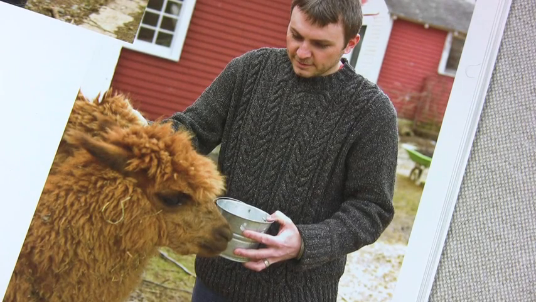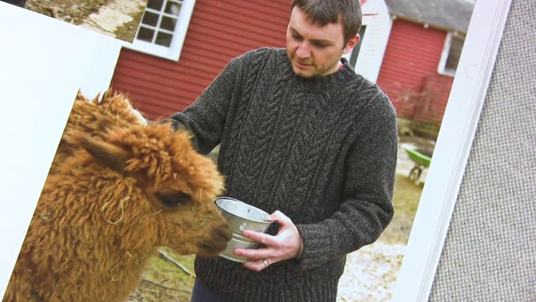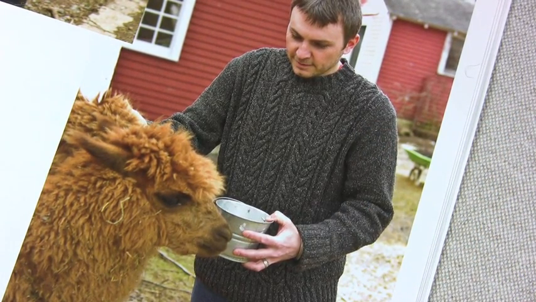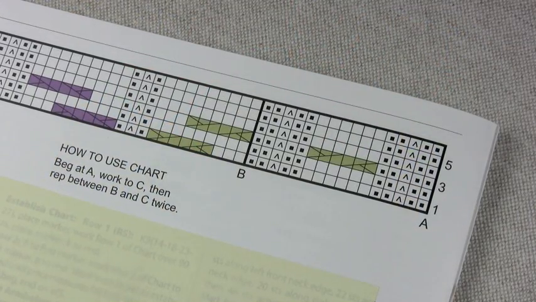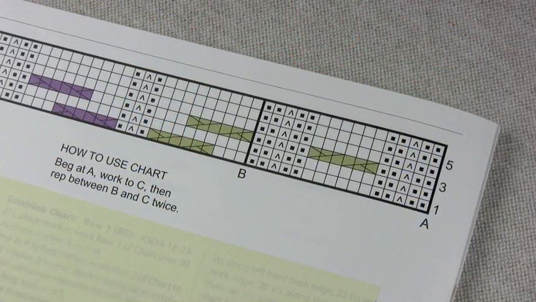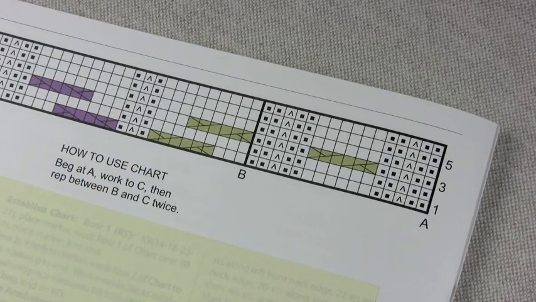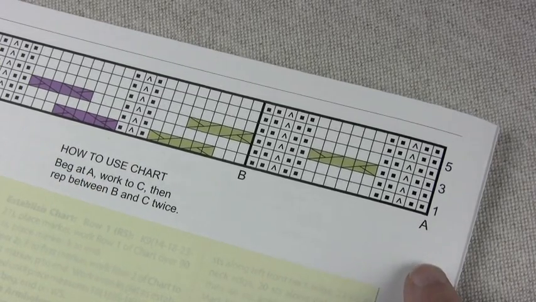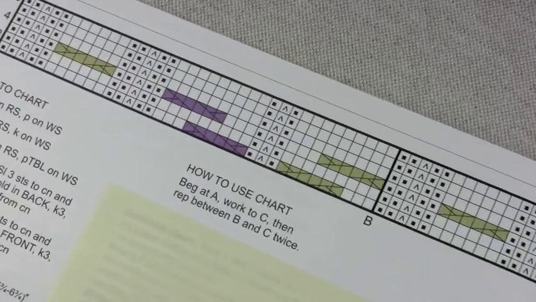Today we're going to look at the Arto chart. It's a simple cable, but it's a great introduction for those of you who haven't used a chart before or are afraid to use a chart. The first thing you need to look at on a chart, especially in a Barocco chart, is the how to use chart. In this one, it tells you that you begin at point A, work to C, which is here on the other end.